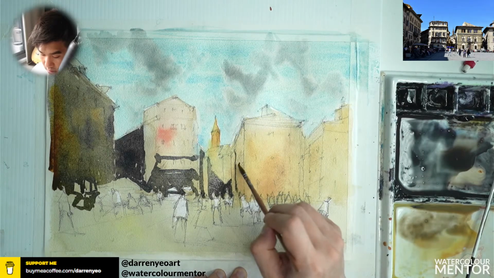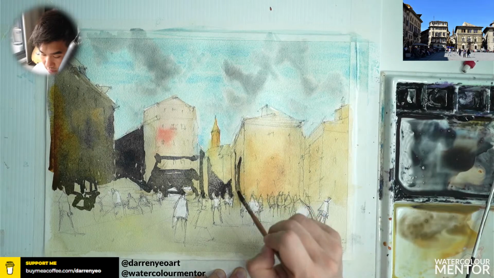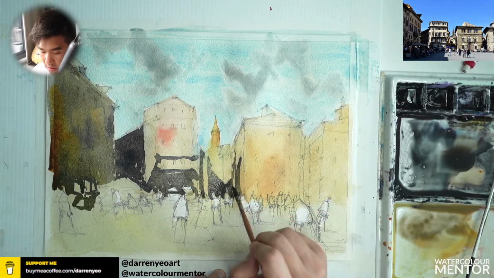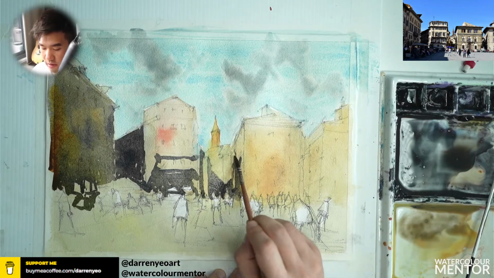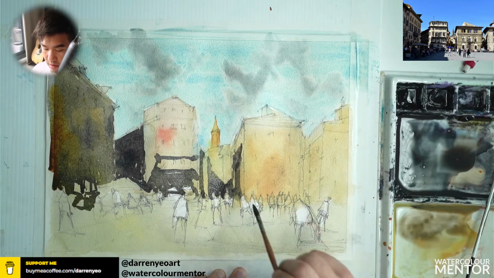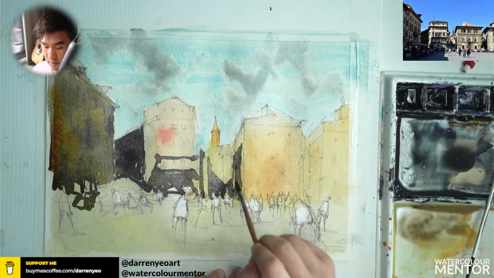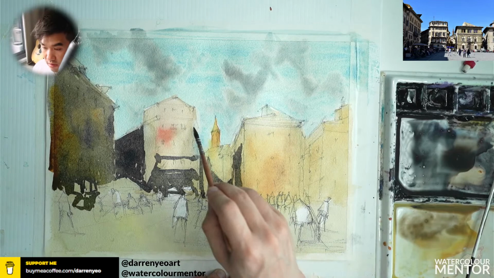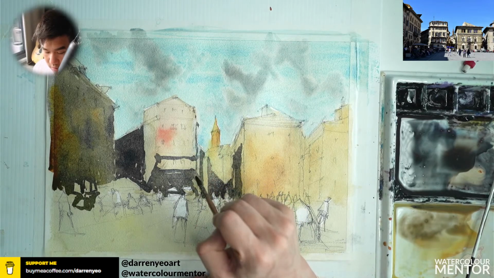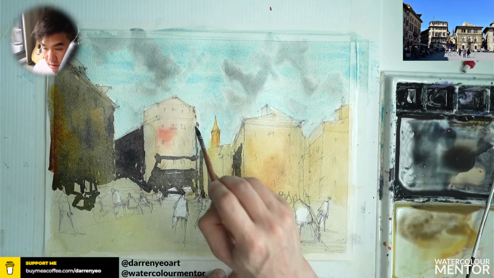Just get in a bit of shadow for this on the side of that building as well. I'm just indicating a bit of it. Like that. There we are. Kind of casting this shadow of that building. I will also put in a bit of darkness on the right hand side of it, like this.